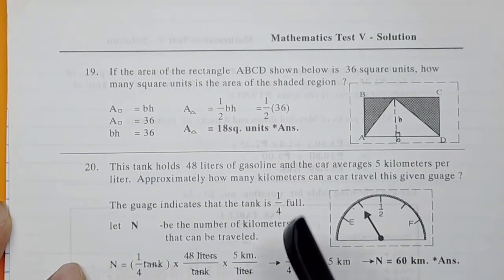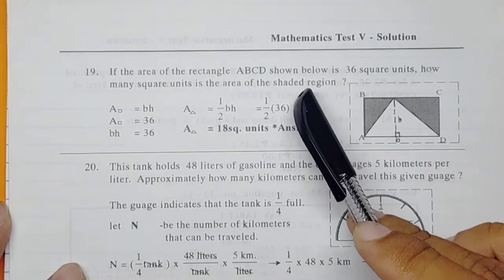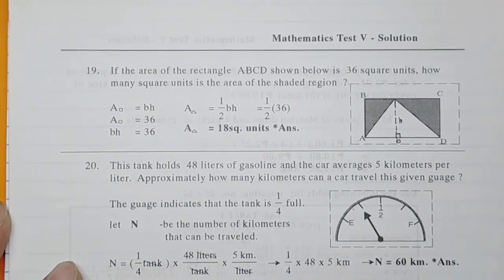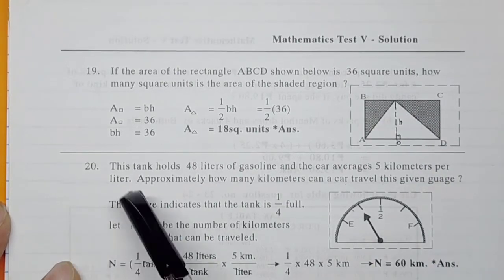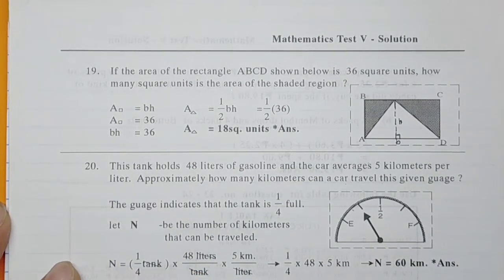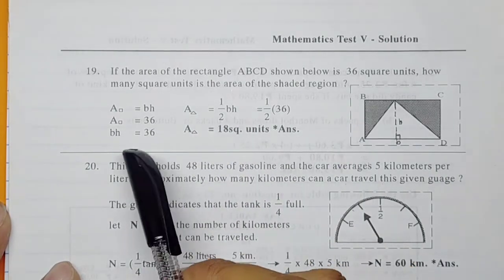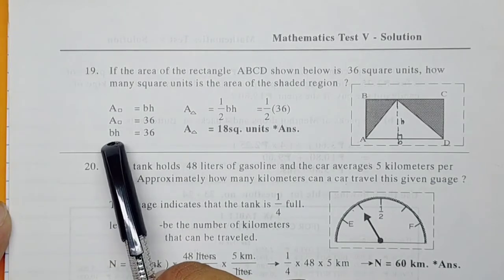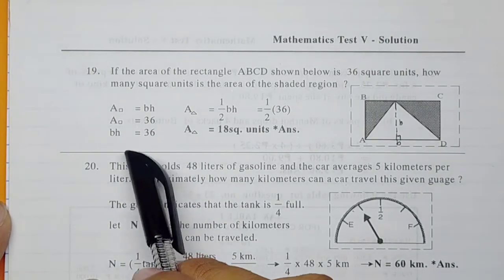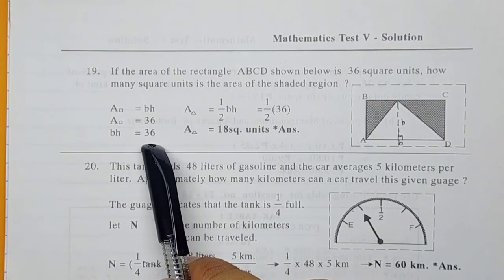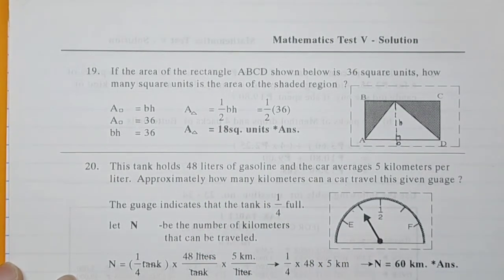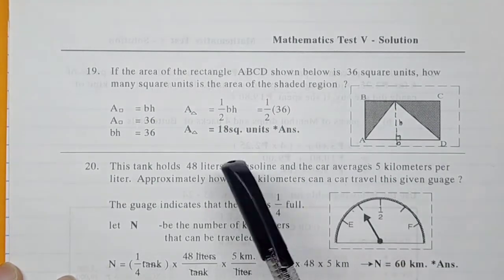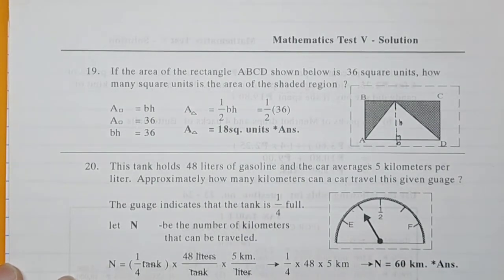If the area of the rectangle ABCD shown below is 36 square units, how many square units is the area of the shaded region? Okay. So first, the area of a rectangle is base times height. Therefore, the area is 36. From the formula, base times height is equal to 36. So the area of the triangle is 1/2 of base times height. Therefore, 1/2 of 36 is equal to 18 square units.